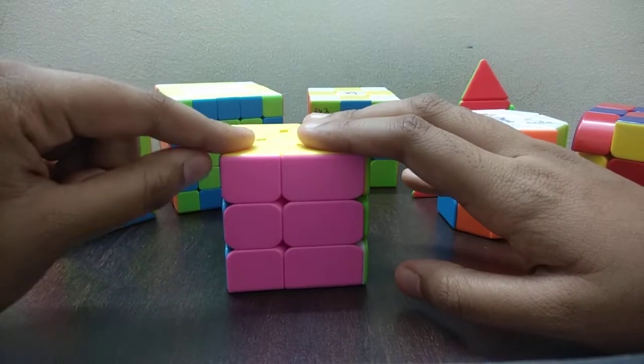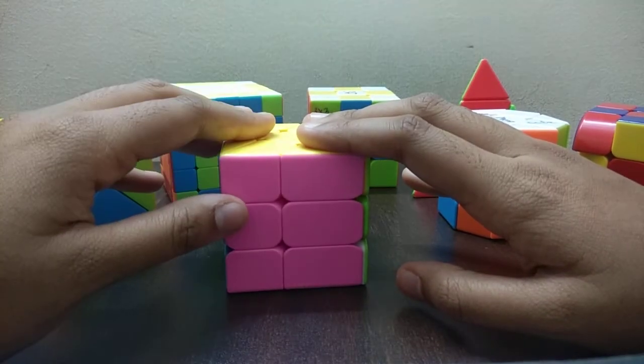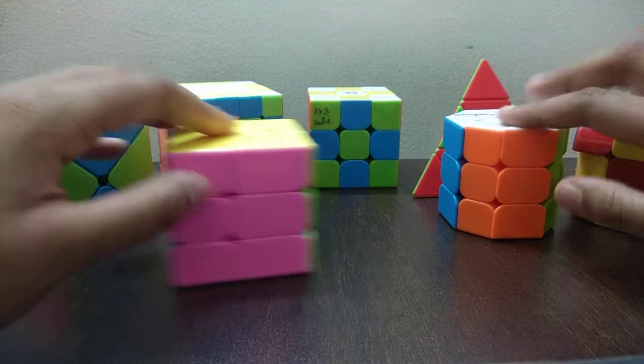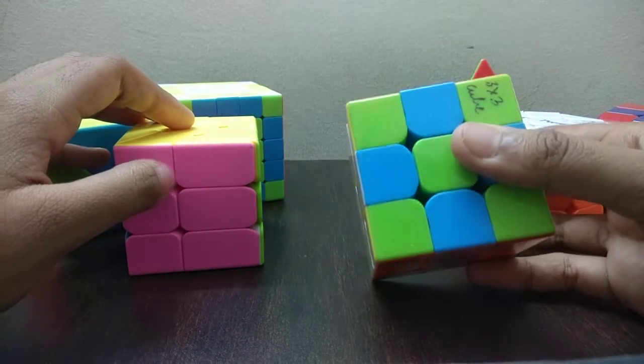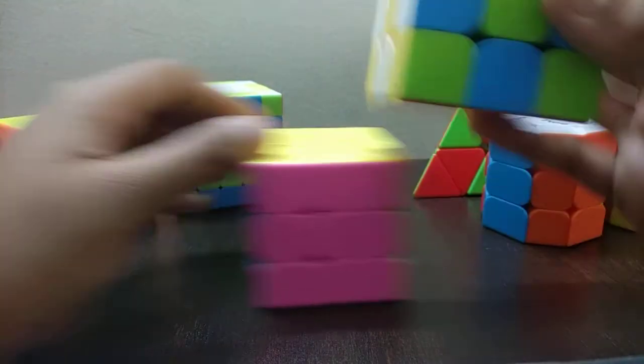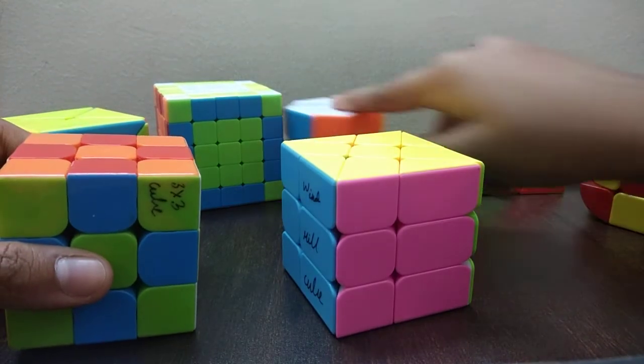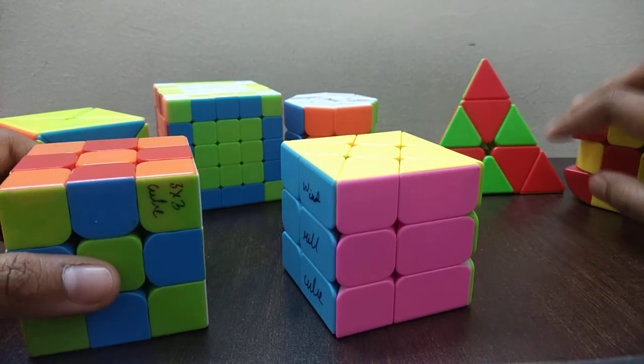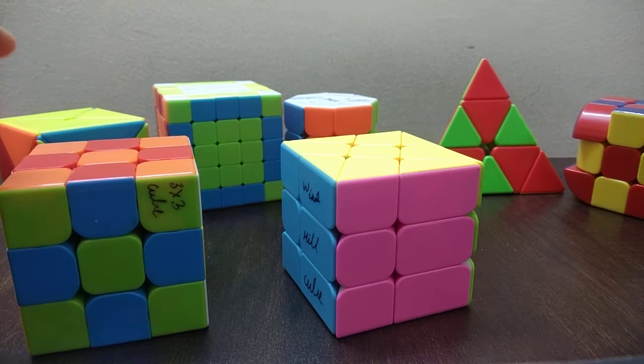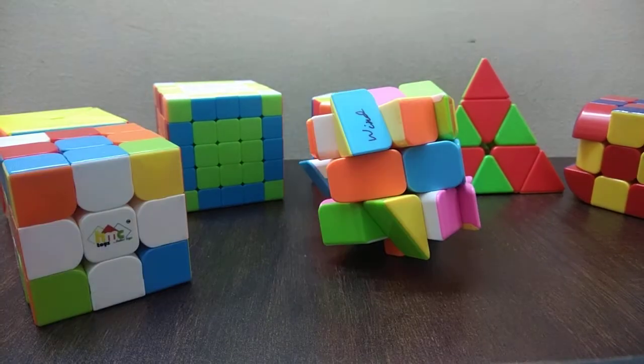Okay, so let me scramble this and come back, and then we'll start solving it. I'm going to be using the 3 by 3 as a reference for you to understand more easily. I won't be using this one because it's going to make it more confusing for you to learn, so I'm going to keep this aside. Okay, so let me shuffle this and come back to you.